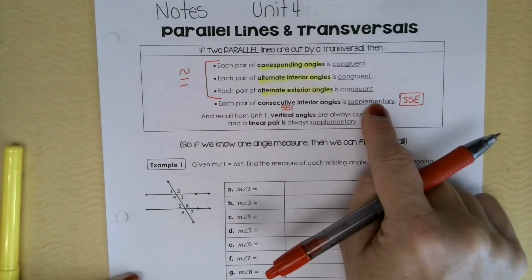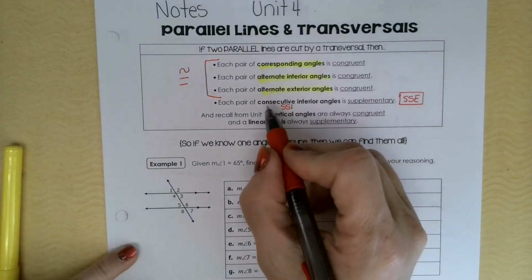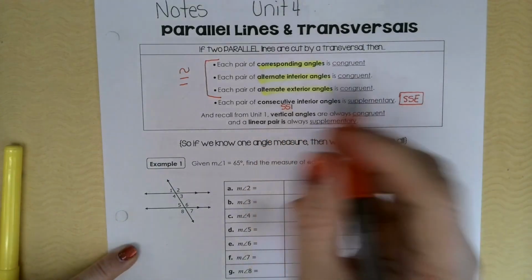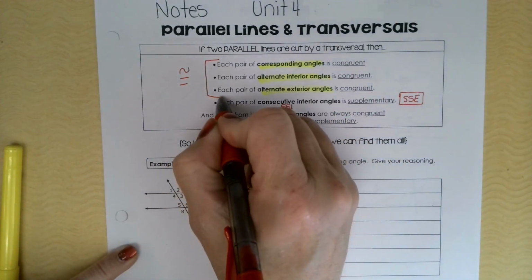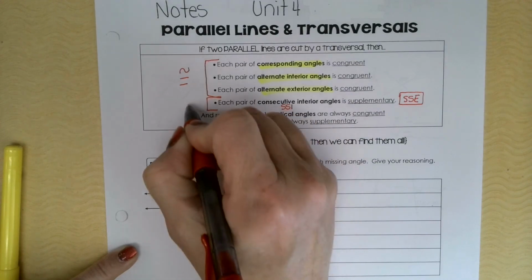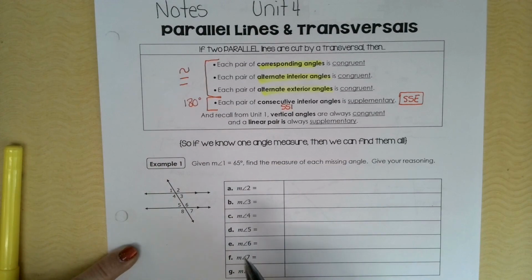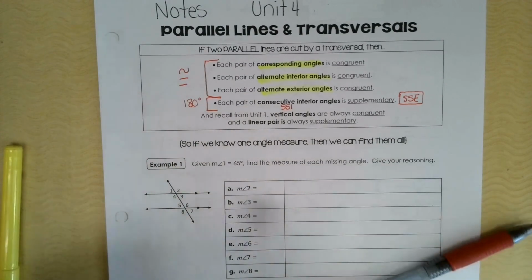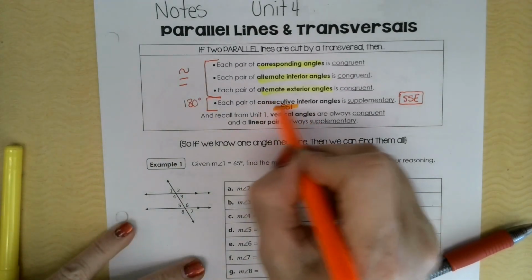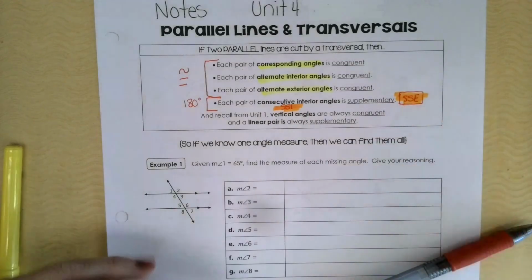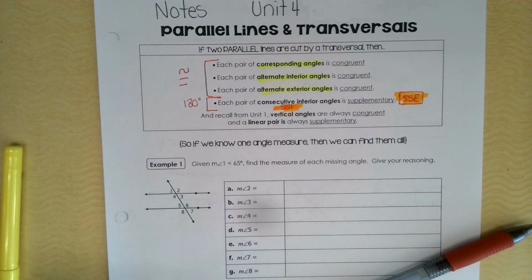So it goes with this that the same side interior and same side exterior are supplementary. So I'm going to put 180. They're going to add to 180 degrees. So I'm going to take my color: same side interior, same side exterior are supplementary.